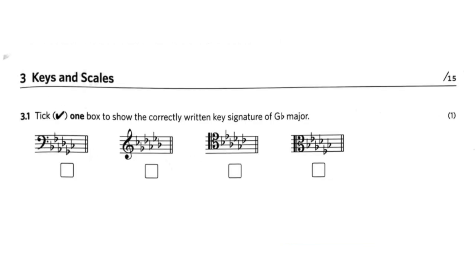The question asks for the key signature for G flat major. And the key signatures are B flat, E flat, A flat, D flat, G flat, and C flat. You can work it out from the circle of fifths.